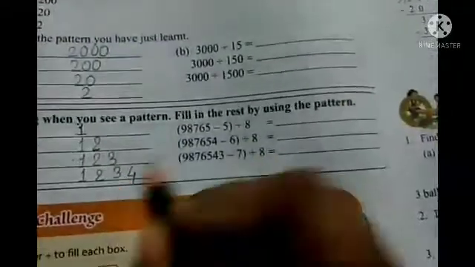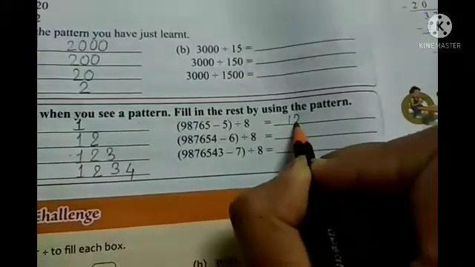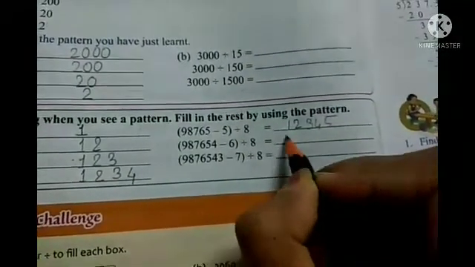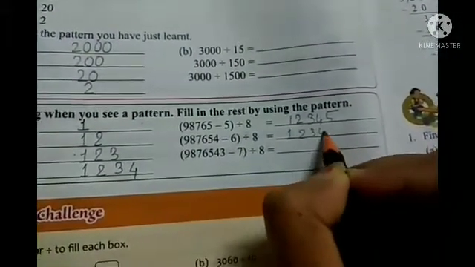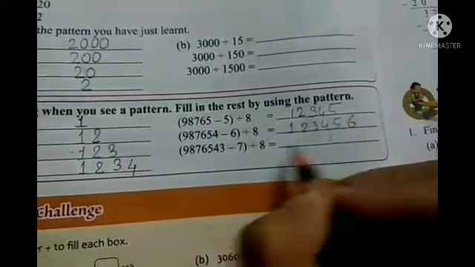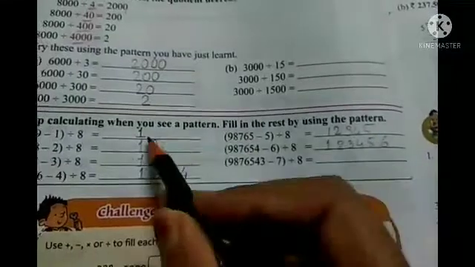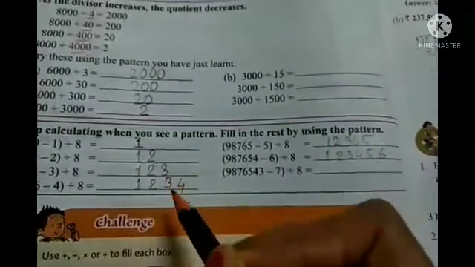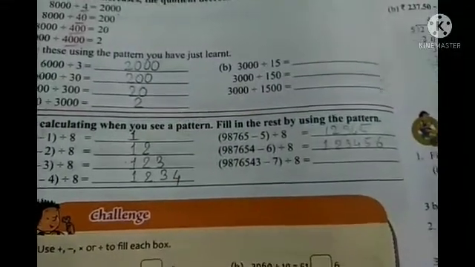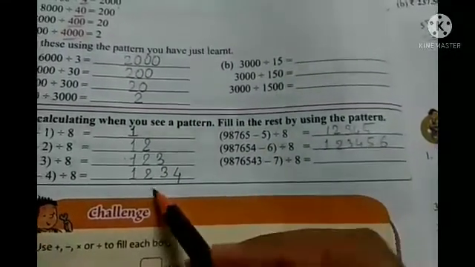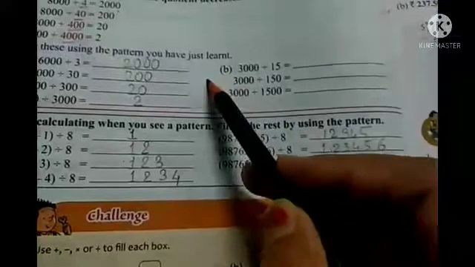And by following this similar pattern, this one will be this, and this one will be this one. Okay, so you see, without doing actual calculation I am doing this. That means when I see a pattern, it will follow the same pattern. Okay students, so you solve this one and also check whether what I am doing is correct or not. Okay, and also do this one.